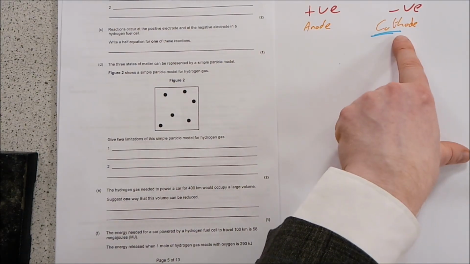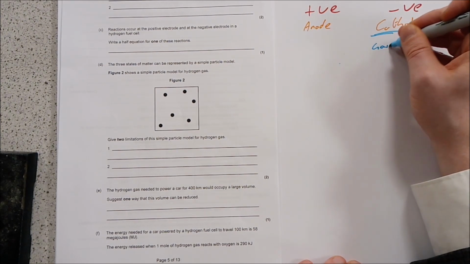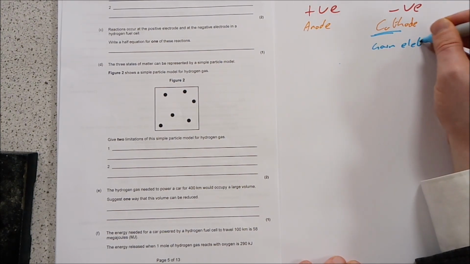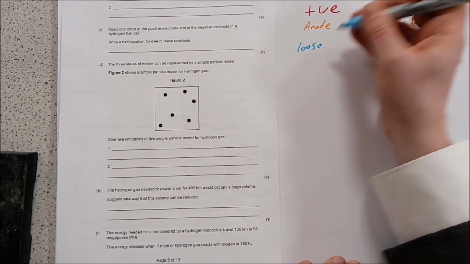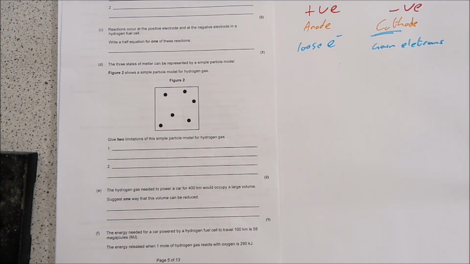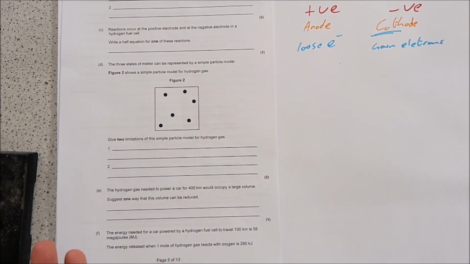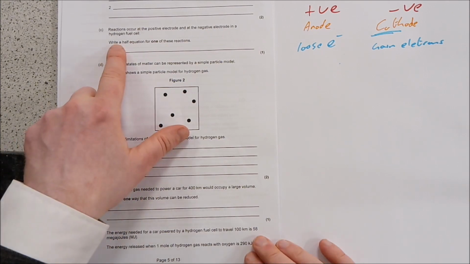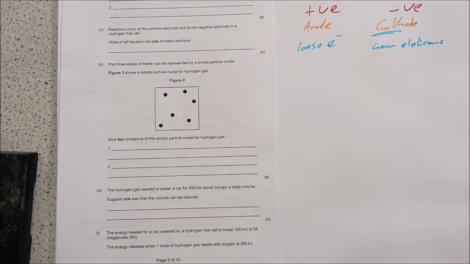At the negative electrode, things gain electrons. At the positive electrode, things, or ions, lose electrons. As soon as you see anything about positive and negative electrodes, that would be the first thing that I would be thinking of. So if you're writing a half equation for one of these reactions, half equations involve talking about the electrons.